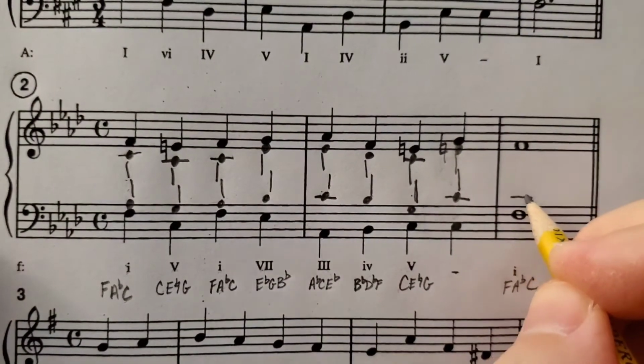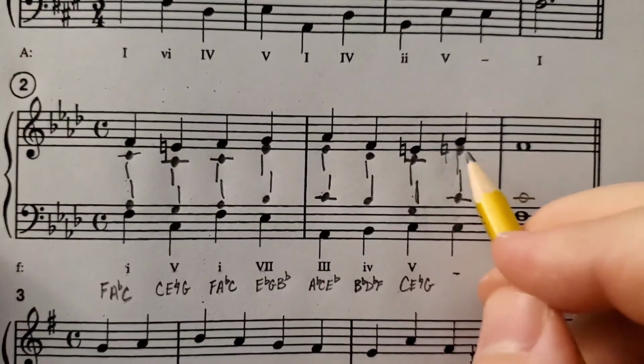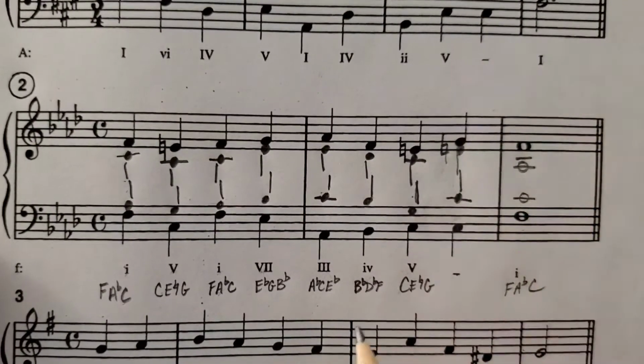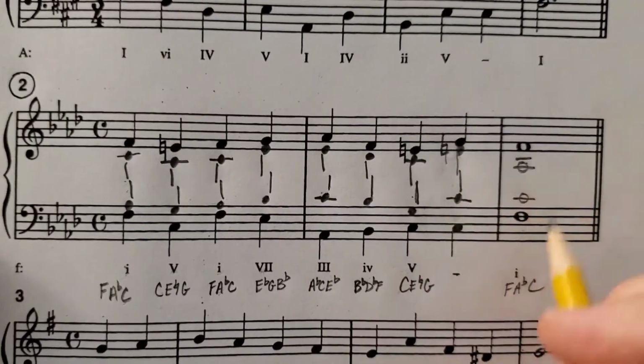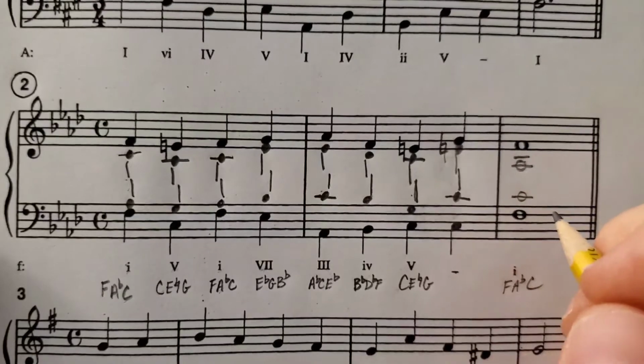But notice what happens if we keep that C common tone. We have nowhere to move the A flat, right? If we did move this one down to the A flat, notice two things happen. First of all, we have a big leap here, which we don't want. And we have a voice crossing because now the tenor is higher than the alto.